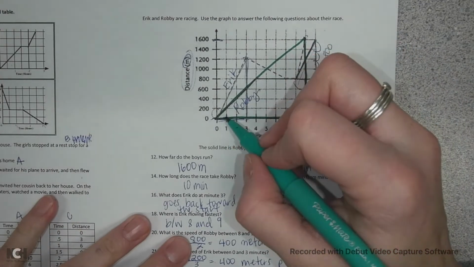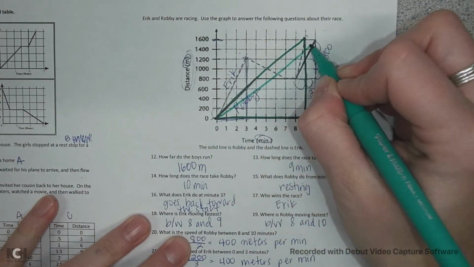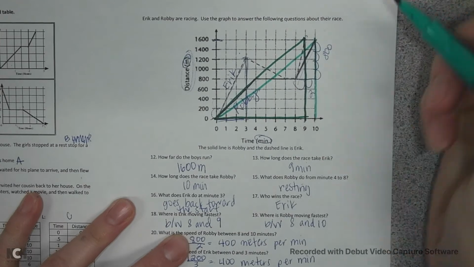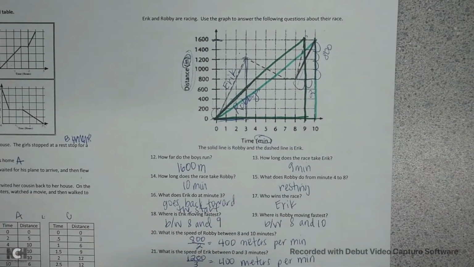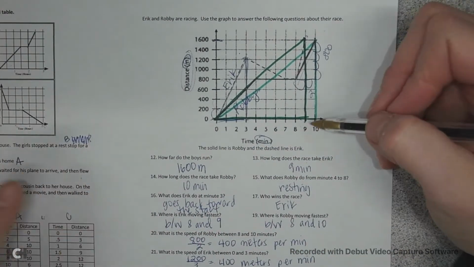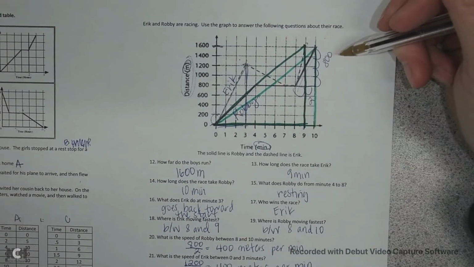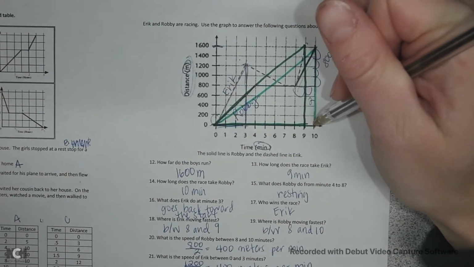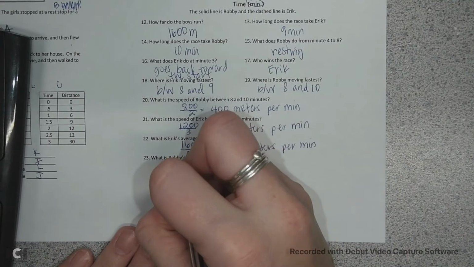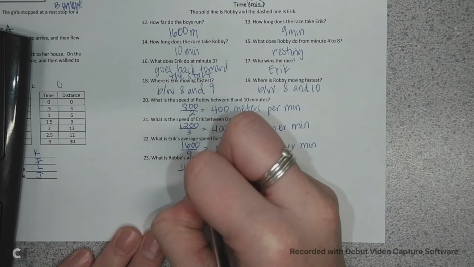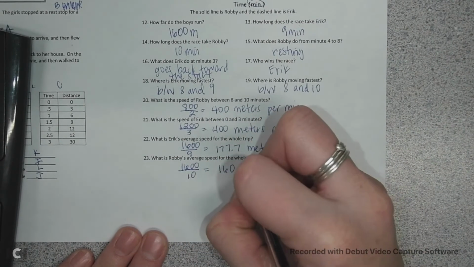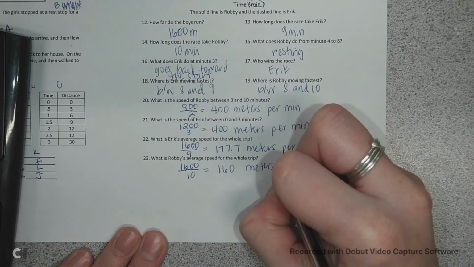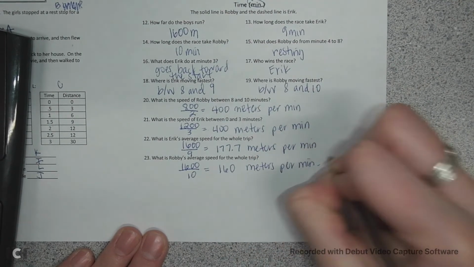And then Robbie's average speed for the whole trip. So Robbie goes from 0 here and then down and across. So Robbie's distance is still the same because that's where the race is, so it's 1,600, but it takes him 10 minutes. So we're going to do 1,600 divided by 10, which is 160 meters per minute.